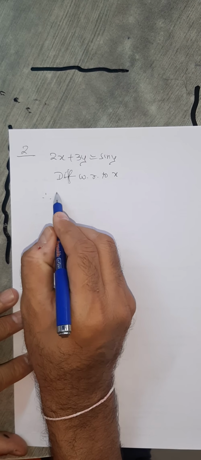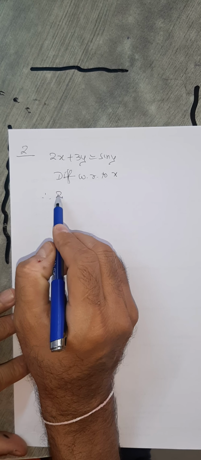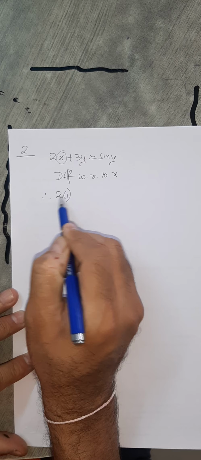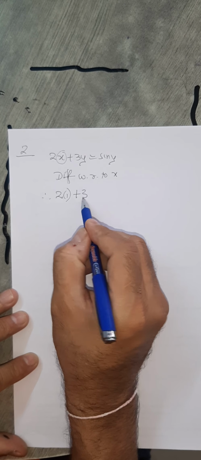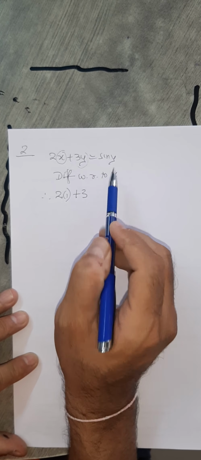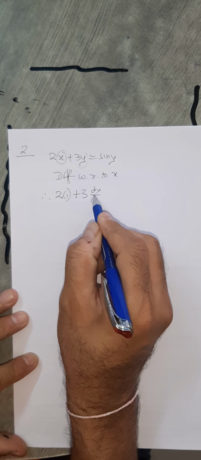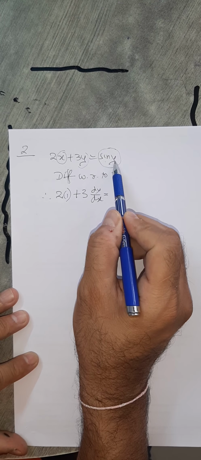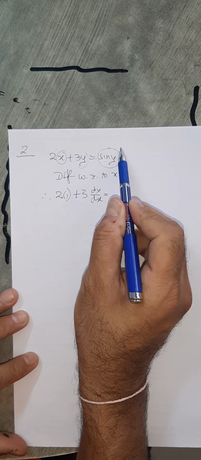What is the derivative of 2x? 2. 2 as it is, what's the derivative of x with respect to x? It's 1. So 2 into 1, 2. 3 being constant as it is, what's the derivative of y with respect to x? dy by dx. Now as I explained, we don't have derivative of sine y. It's not there in that standard list.